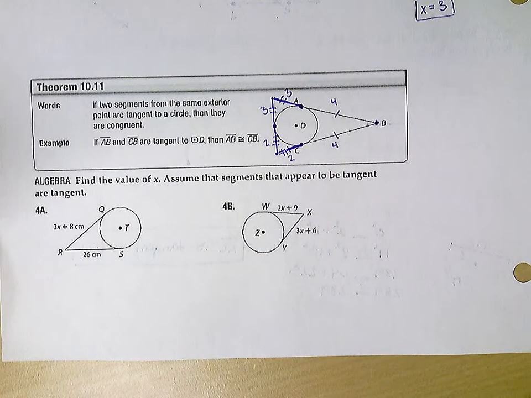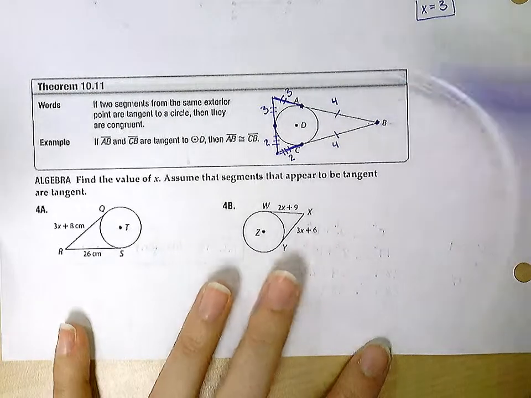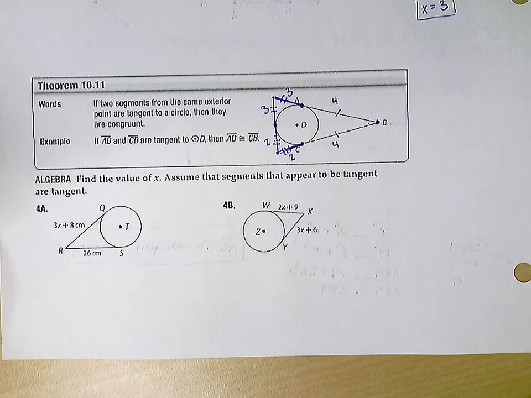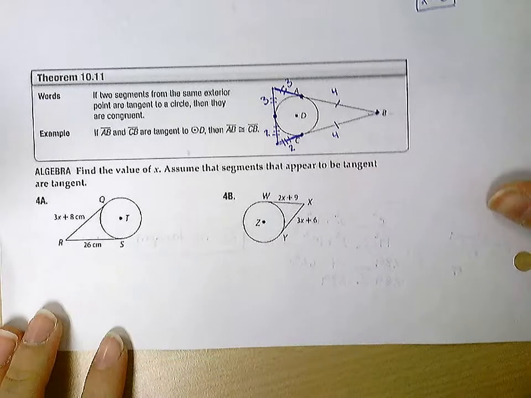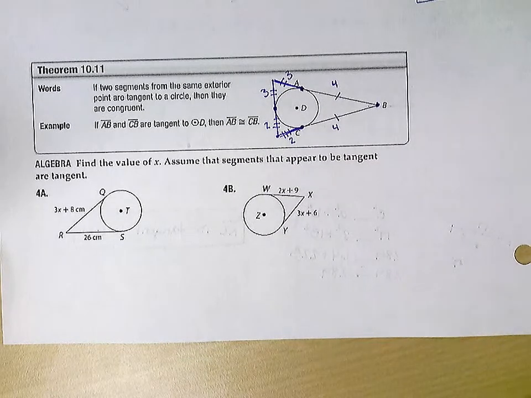So that's how you would do those problems that look like this. To find the perimeter then, you just add up all of those segments. Make sense? Okay, then on the bottom, you have 4A and 4B.